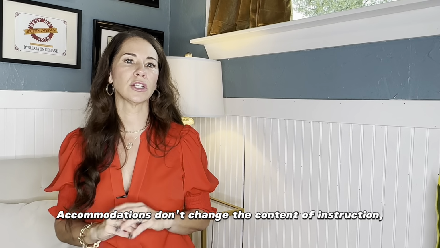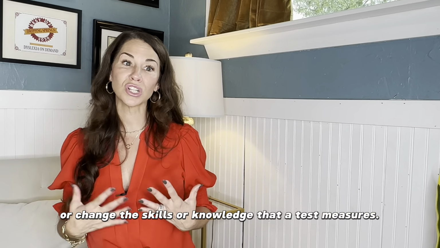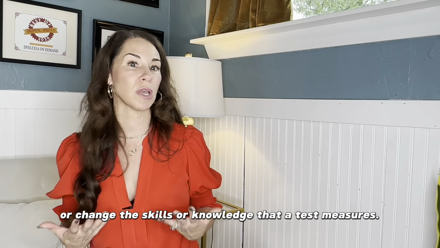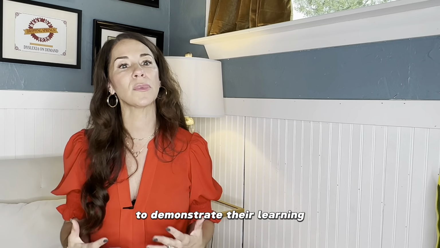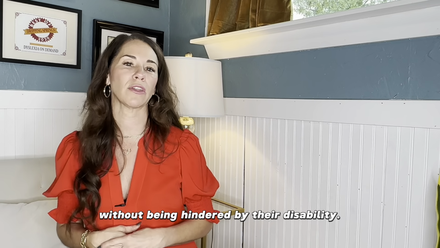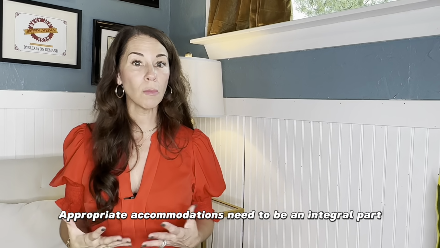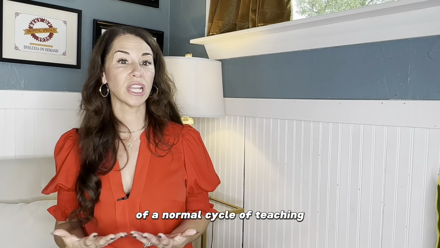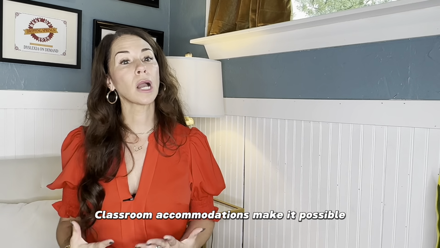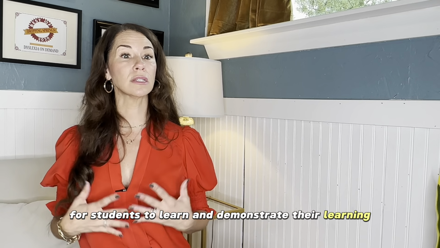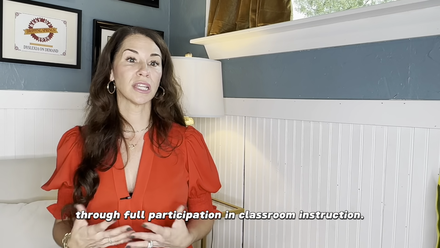Accommodations don't change the content of instruction, give students an unfair advantage, or change the skills or knowledge that a test measures. Accommodations make it possible for students with dyslexia to demonstrate their learning without being hindered by their disability. Appropriate accommodations need to be an integral part of a normal cycle of teaching and never just reserved for periods of assessment. Classroom accommodations make it possible for students to learn and demonstrate their learning through full participation in classroom instruction.